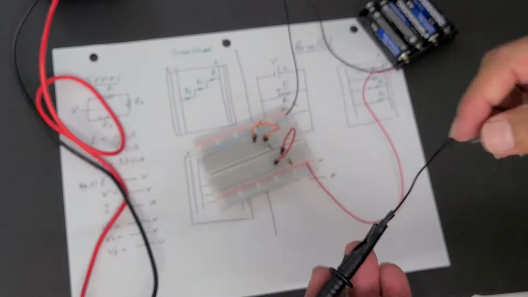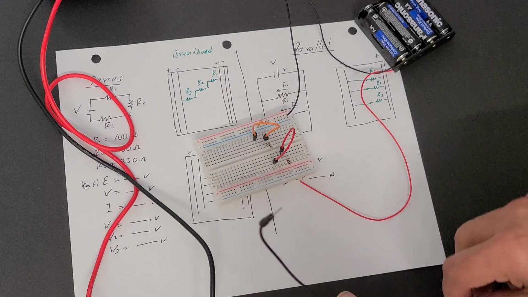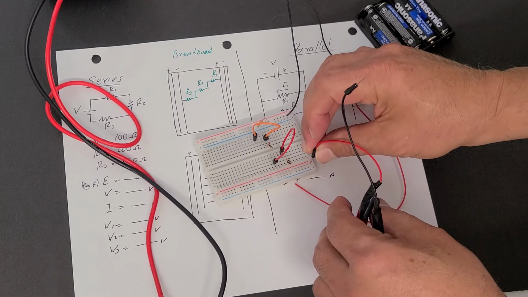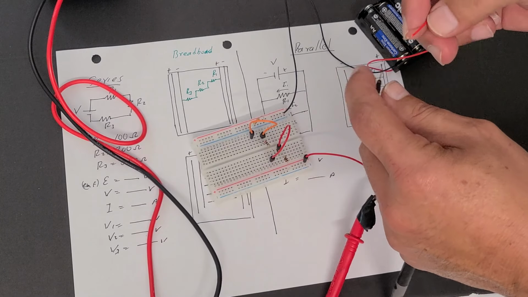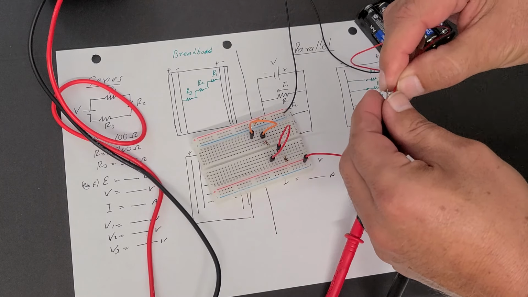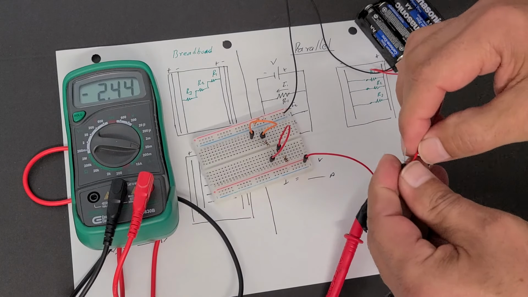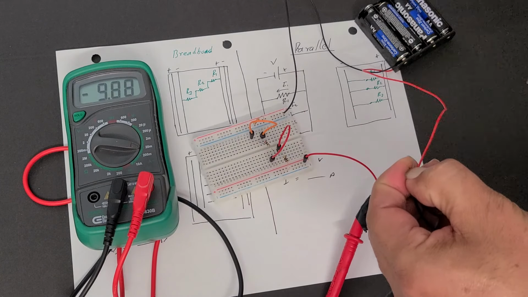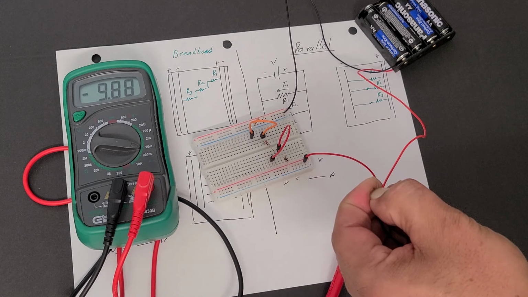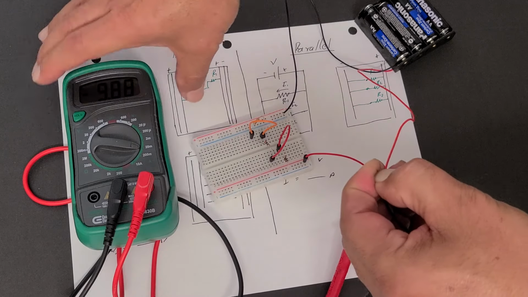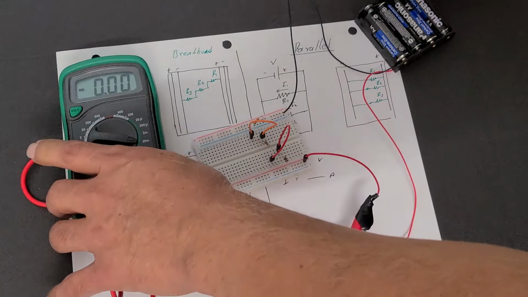Okay, great. Now let's break the circuit. Okay, let's break this circuit. Now let's connect this to the circuit and measure the current that is on this circuit, right here. So the current is about what? 9.88. That's the total current, 9.88. You can see right here, 9.88. Great, perfect.